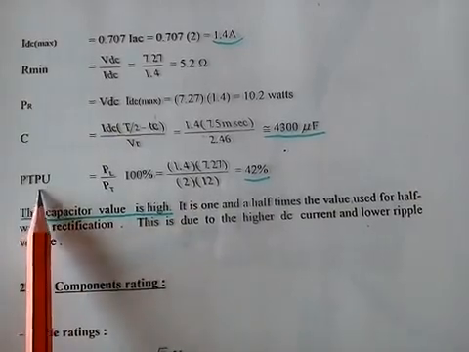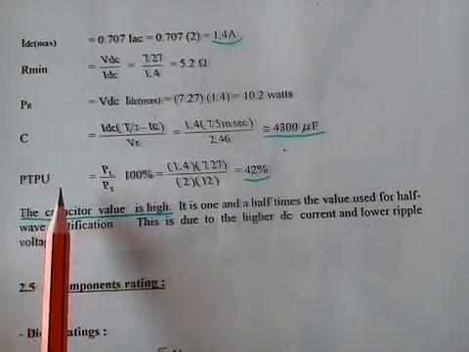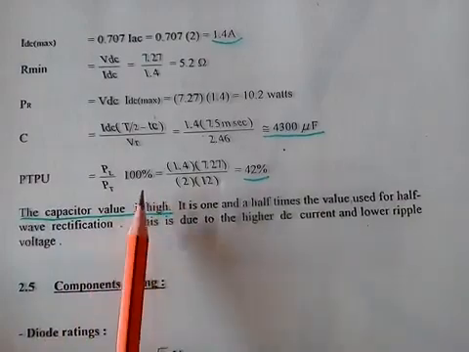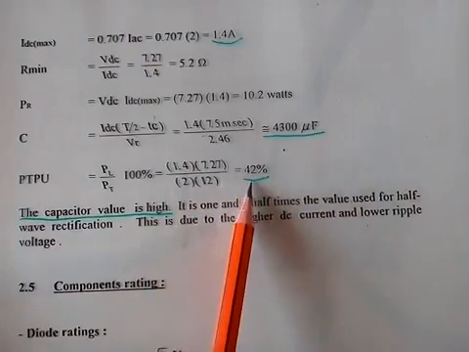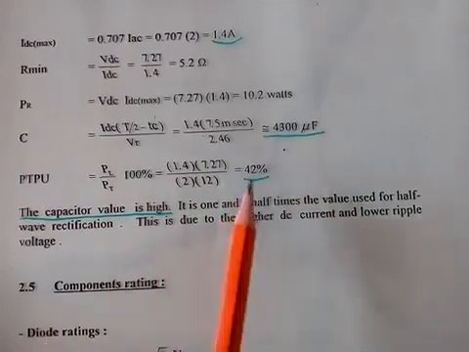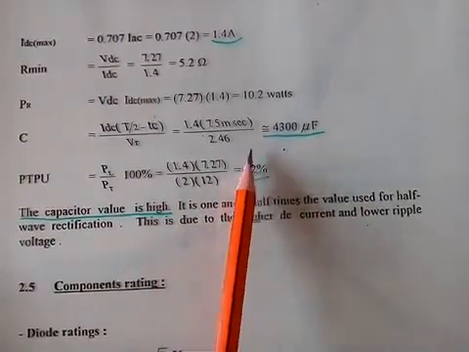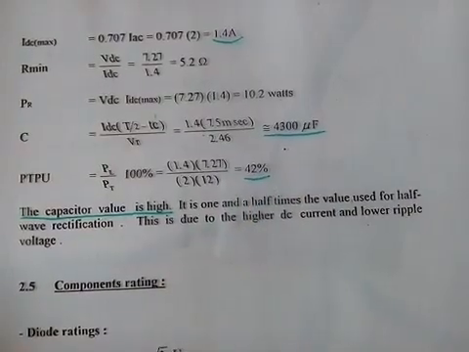And the power utilization of the transformer, like we stated earlier, but now we are plugging numbers in there, would give us exactly as we had before, the 42%. That's how much percentage you're going to get out of your transformer.